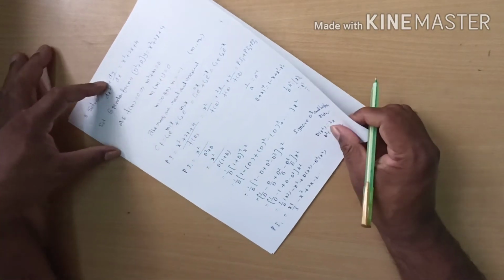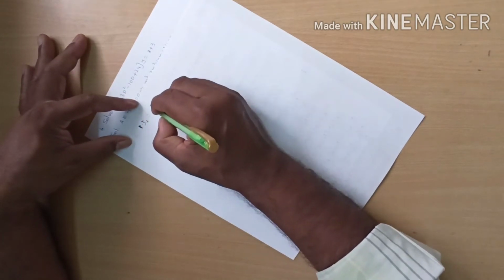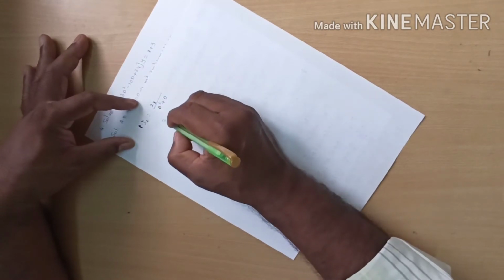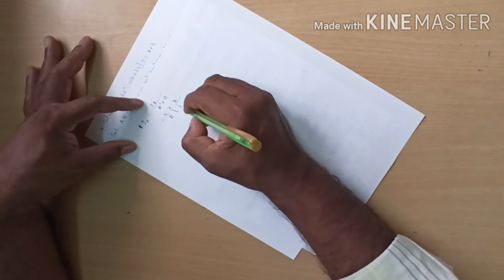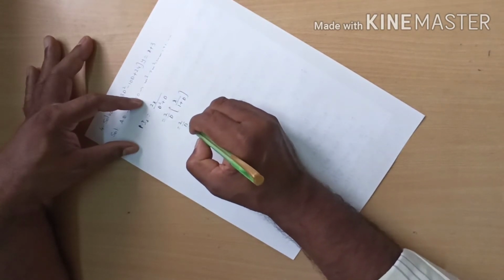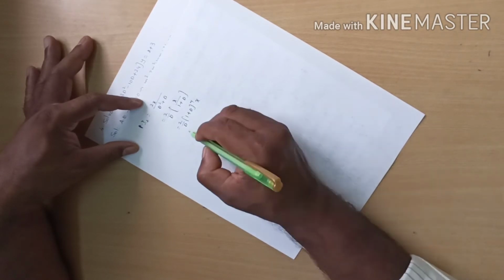Similarly, you can see the PI2 value: 2x by D square plus D. Here also you can take 2 by D common, that is x by 1 plus D. Take the numerator 2 by D into (1 plus D) whole power minus 1 into x.